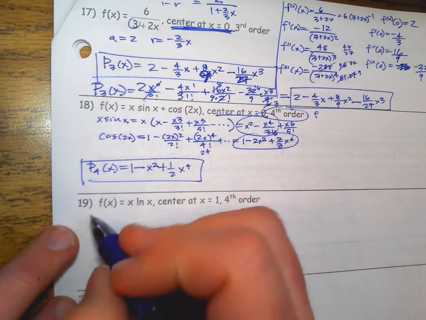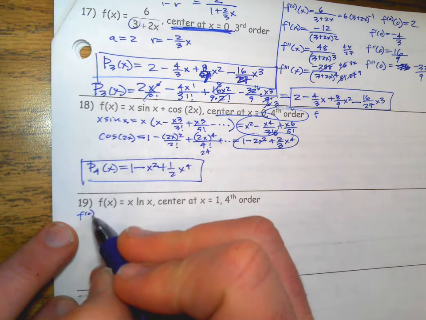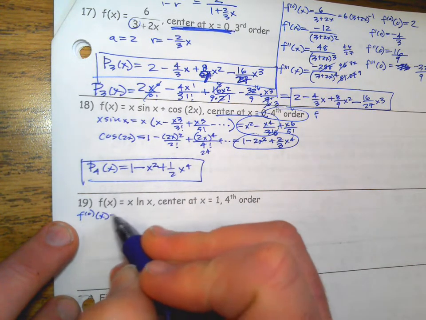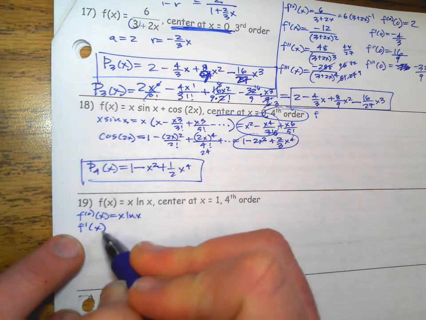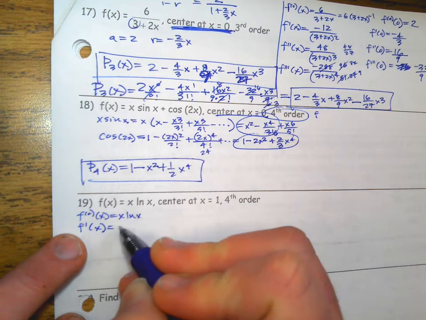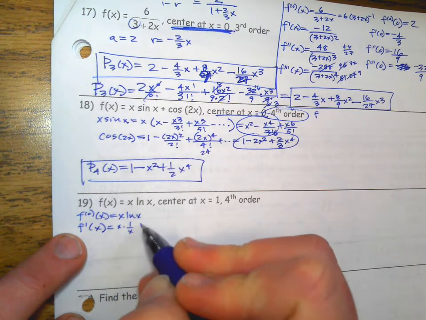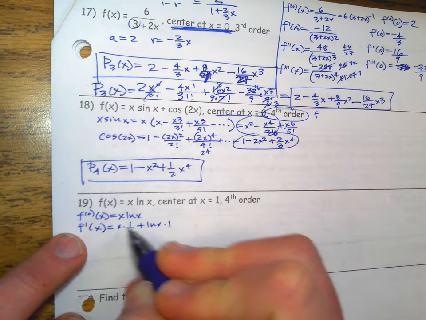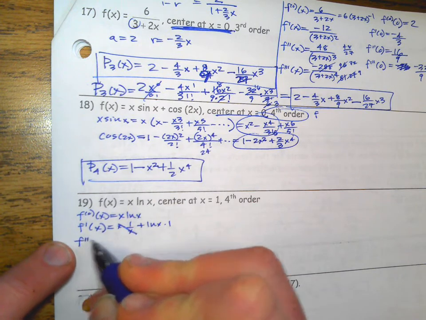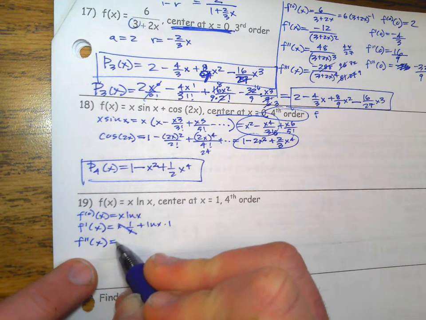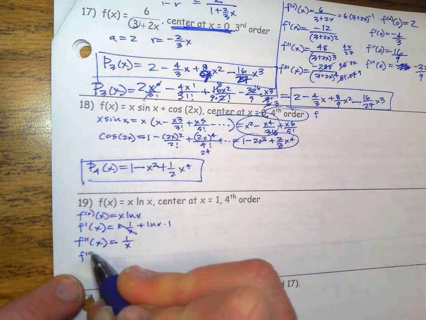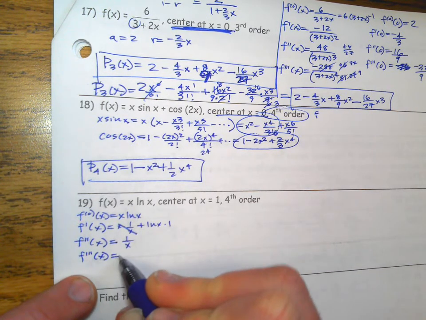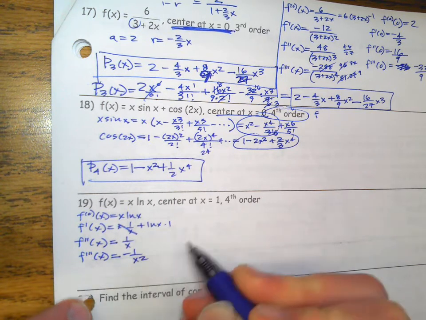So next one, yeah, the 0th derivative. The first derivative, it's a product rule. X times derivative that. It's natural log of x times that, so that's a 1. And then the second derivative, it's going to be 1 over x. And then the third derivative is going to be negative 1 over x squared.